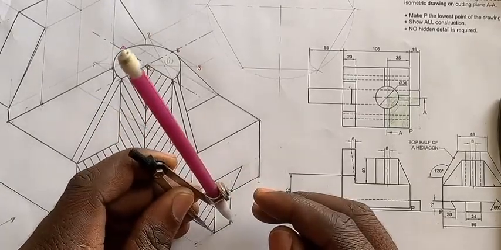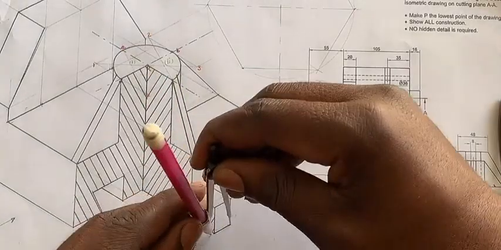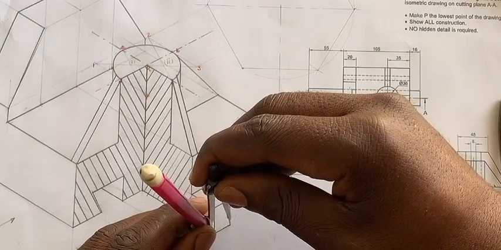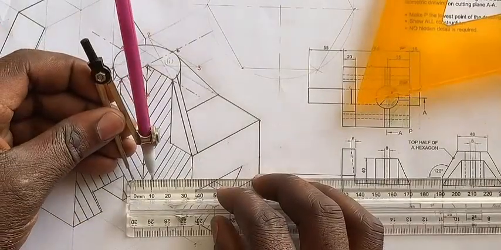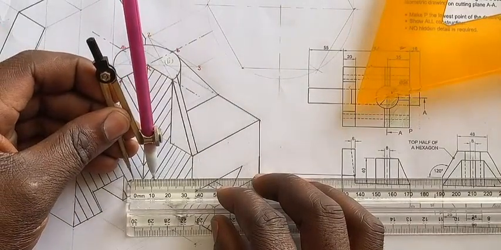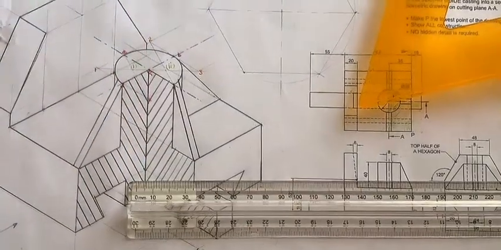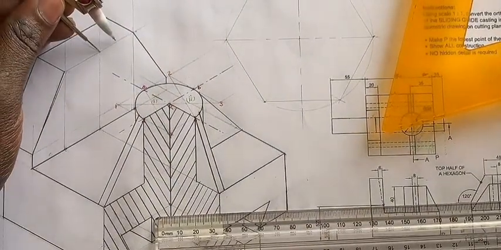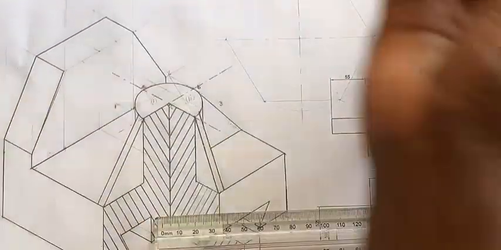Or you can simply get it. 24 divided by 2 is 12. This is 0. This is 12, not 11.5, isn't it? Once you get it, then I come and place it here. Then I mark this side. Then I mark this other side. Okay, that's it. So now I can just have this one dark and have this one dark.